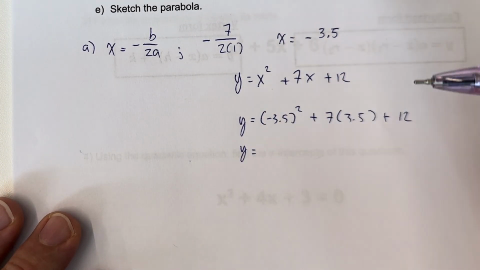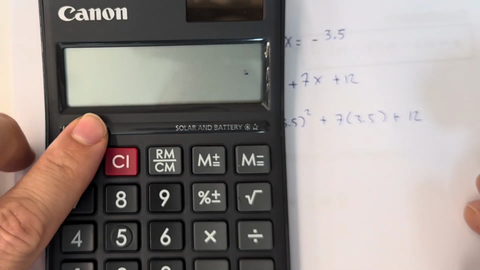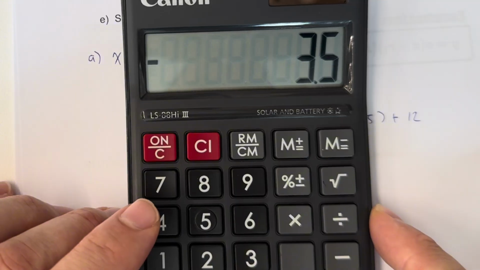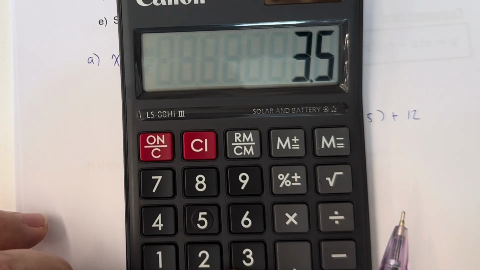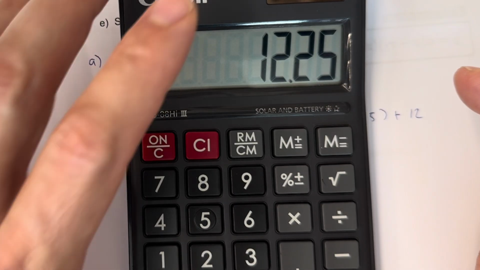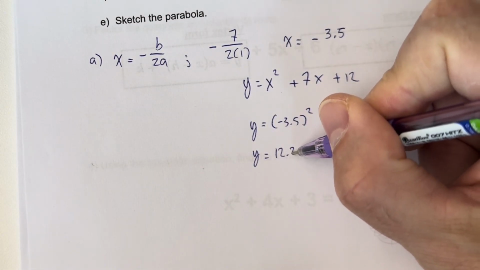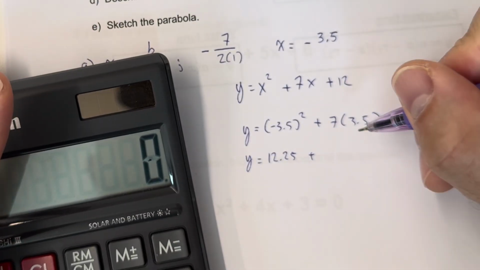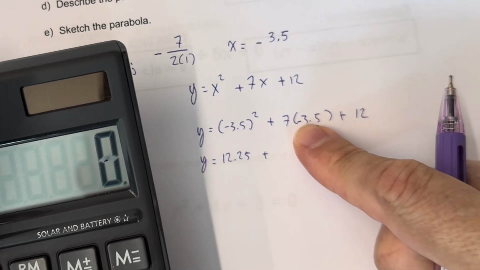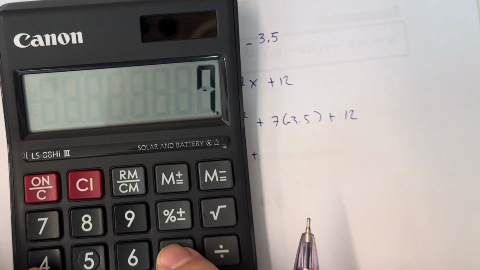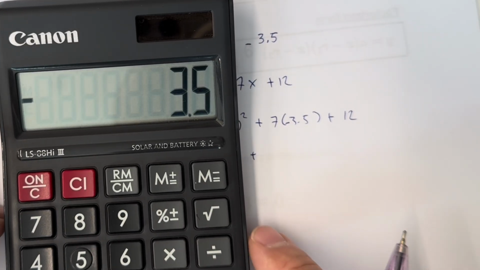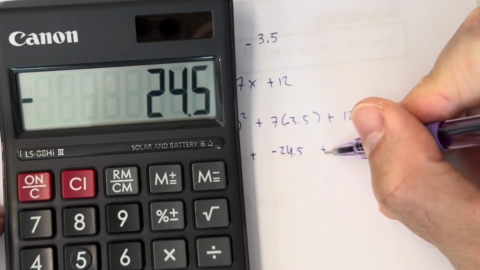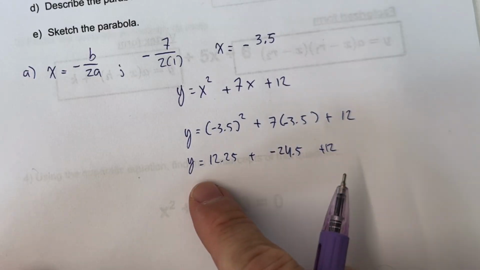And let's see here. I'll get my calculator so I can be really clear about this. So we have negative 3.5 times negative 3.5, so 12.25, so that's this, 12.25, plus, oh, you know what? I made a little mistake there. Let's be careful there. It's a negative. Whoopsie, whoopsie. Okay, try that again. So it'd be 7 times negative 3.5. There you go. Negative 24.5, and then plus 12. So there you go. You add all those up.